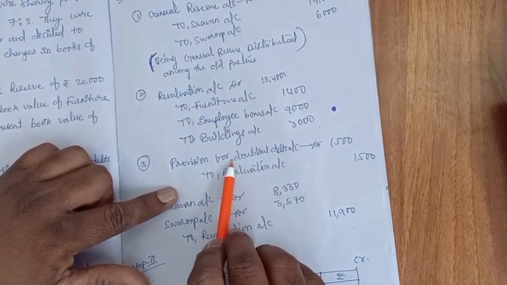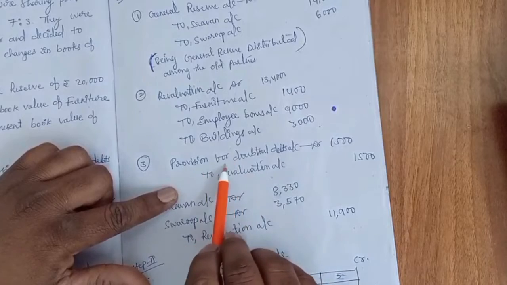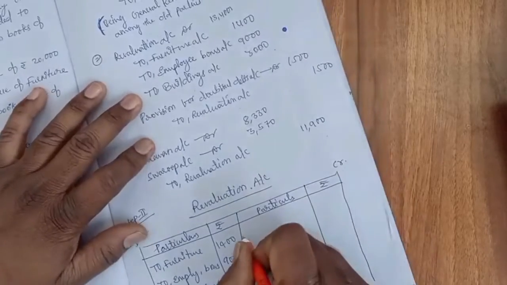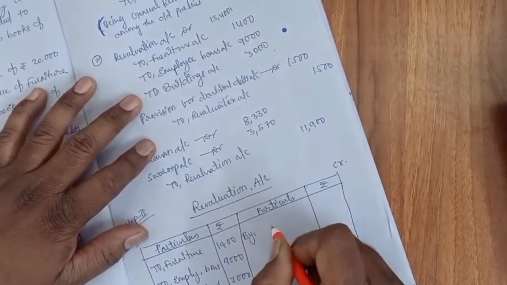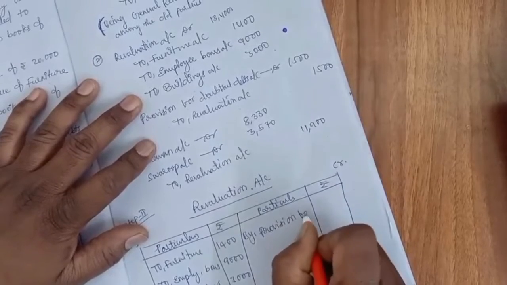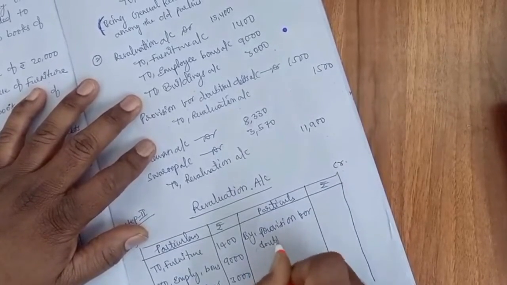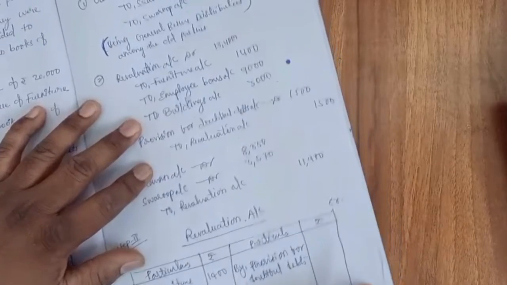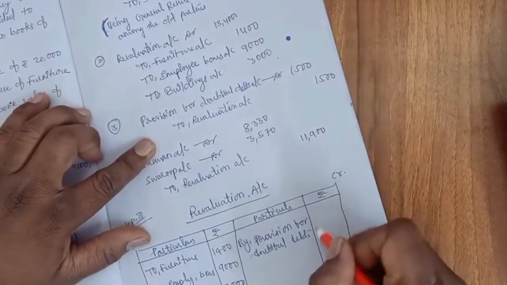So we have to take this opposite entry. What is the opposite entry? For provision for doubtful debts, we need to write here on the credit side, by provision for doubtful debts. Is it clear now? How much is it? 1,500.